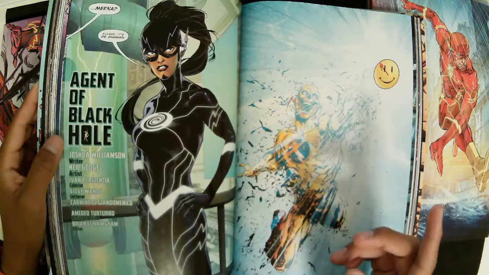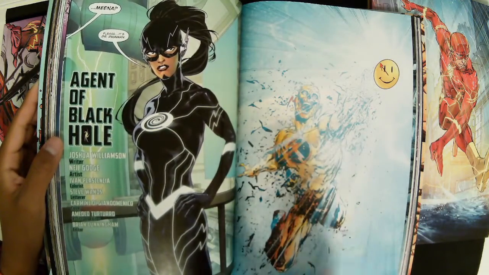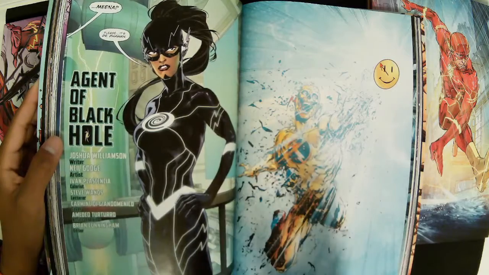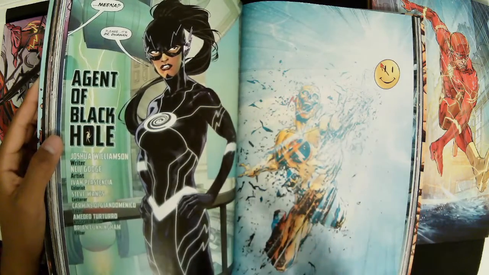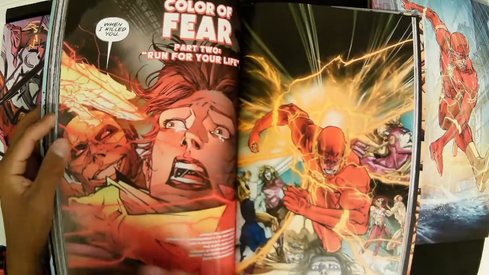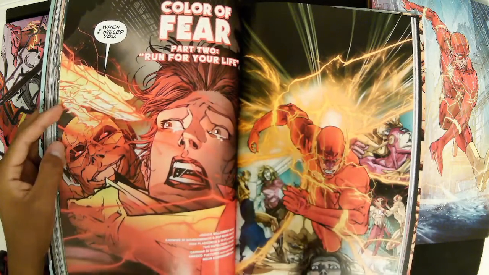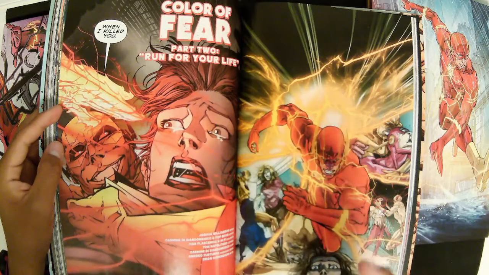So part 1 is Batman issue number 21. Part 2 is the Flash issue number 21. Part 3 is Batman issue number 22, and Part 4 is the Flash issue number 22. And one other thing that really stands out in this book is that there's this great story with the Flash going up against arguably the Flash's greatest enemy.